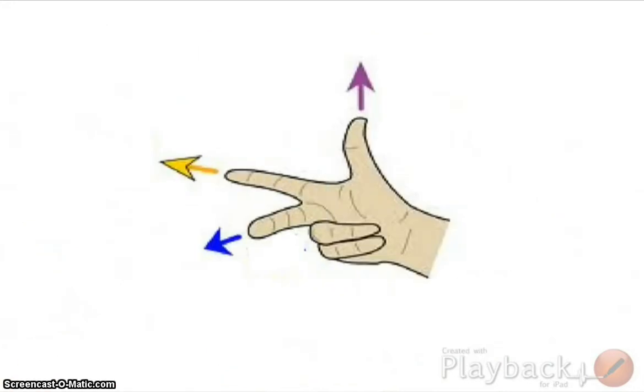Now, I told you about your thumb, your forefinger, and your middle finger. What you're going to do is put your hand in this position. Your thumb is going to be pointing up like a thumbs up.